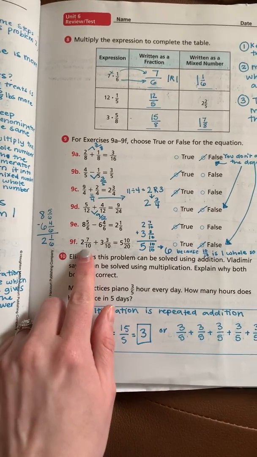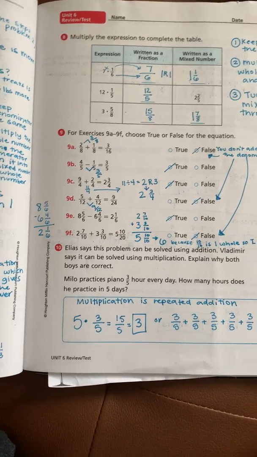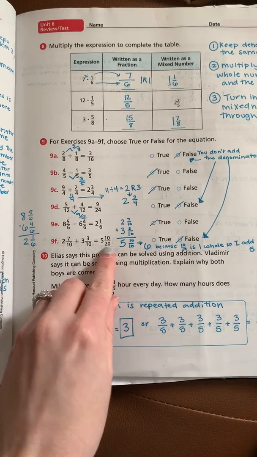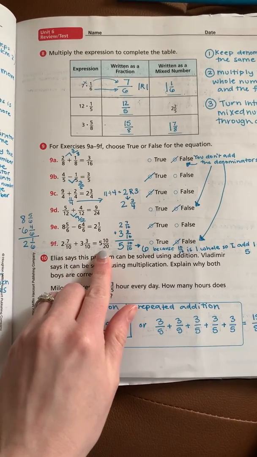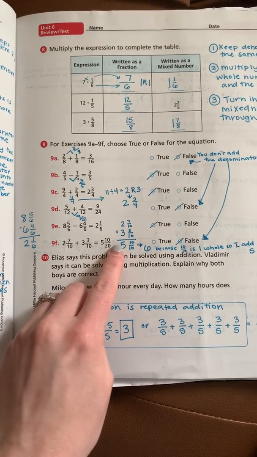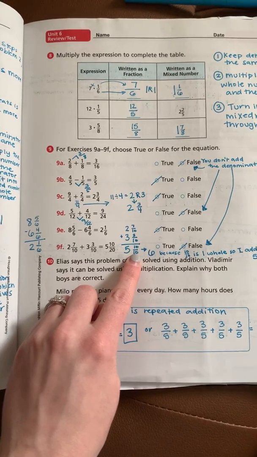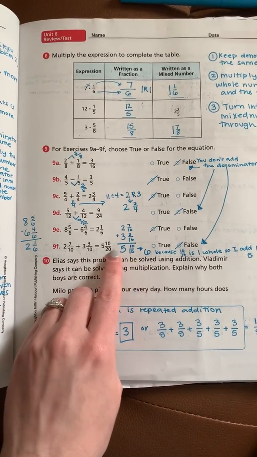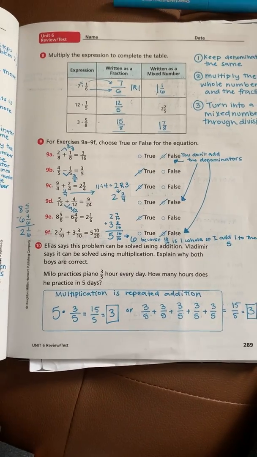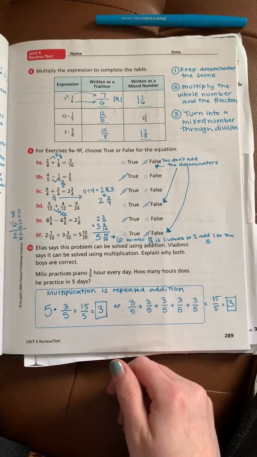For this last one, I have 2 7/10 plus 3 3/10. They added the denominator on this one. Did you see that? They did 10 plus 10, so it automatically makes it wrong. If I did do the adding correct, I would have gotten 5 10/10. And since 10/10 is a whole, I need to add it to the 5, which would have given me the answer of 6.